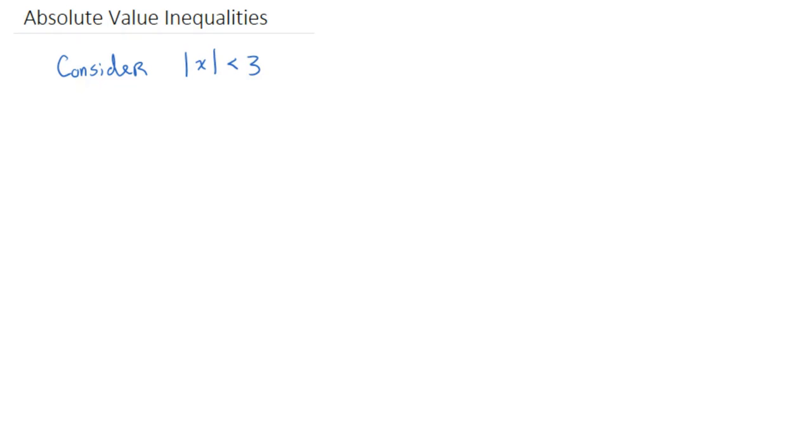Let's think about what this is actually saying. The absolute value of something is its distance from 0. So to say the absolute value of x is less than 3 is saying that its distance from 0 is less than 3.